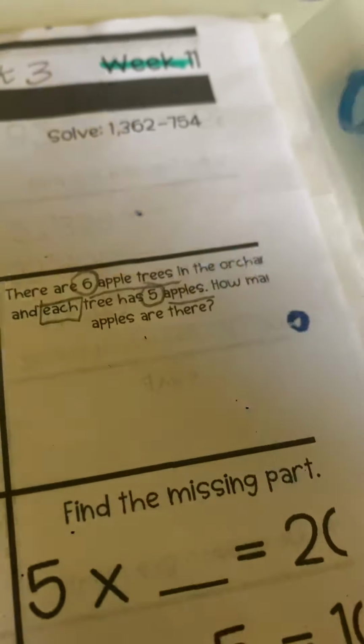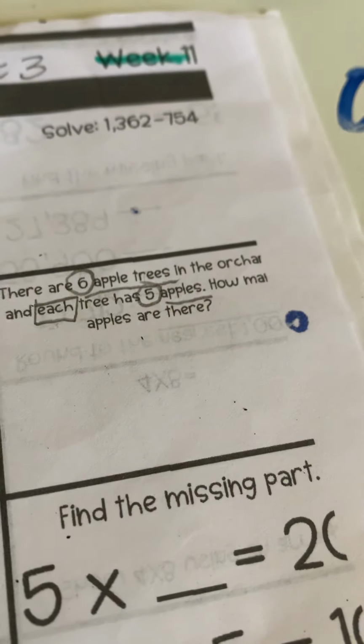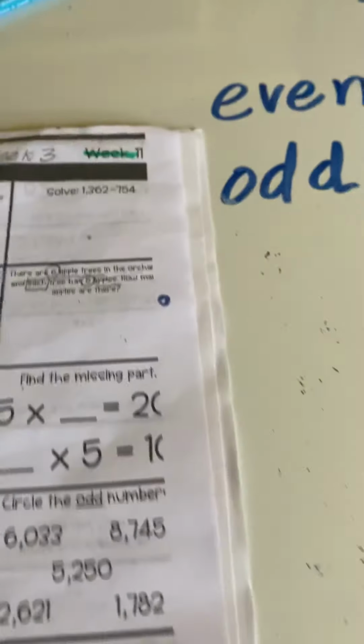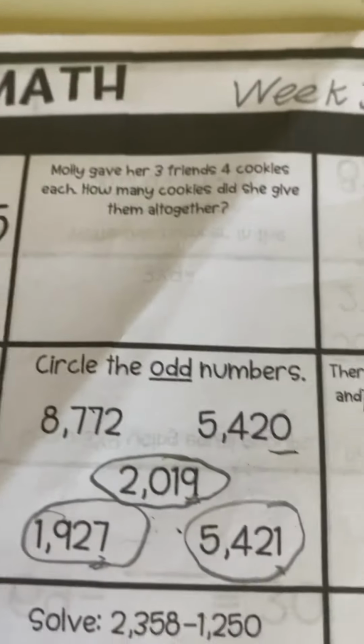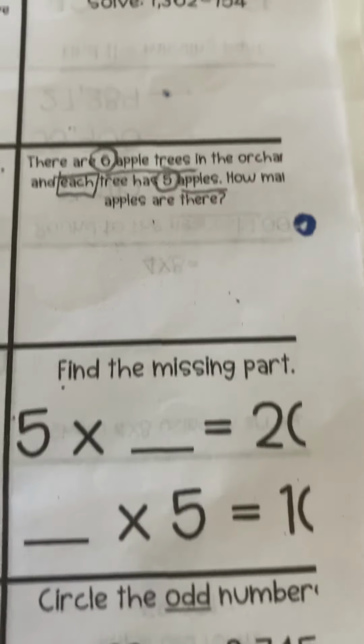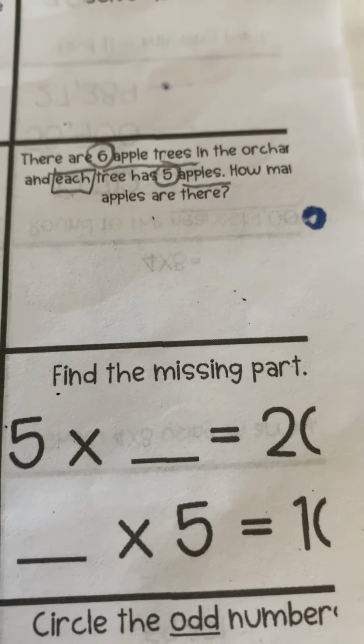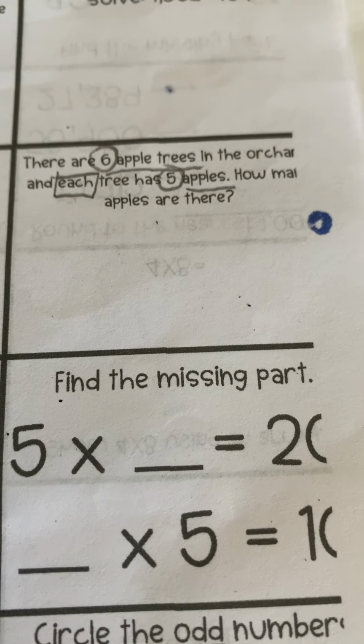So what's a good thing to do when we have a word problem? A lot of times a good thing is to draw a picture. So we're going to draw 6 apple trees. So I want you to draw in your little box here. You'll have to draw small trees, but you can draw your trees and you're going to draw 6 of them, 6 apple trees.